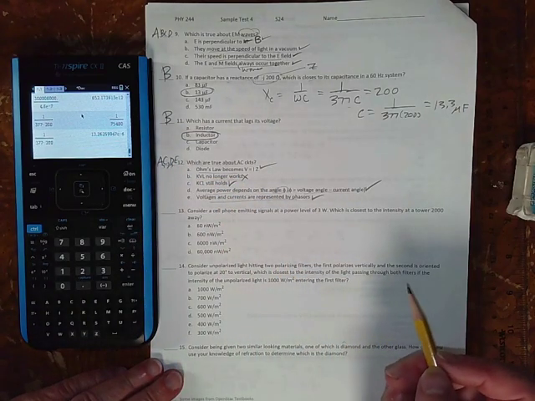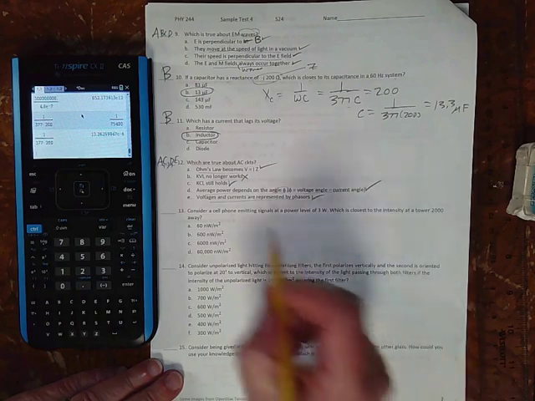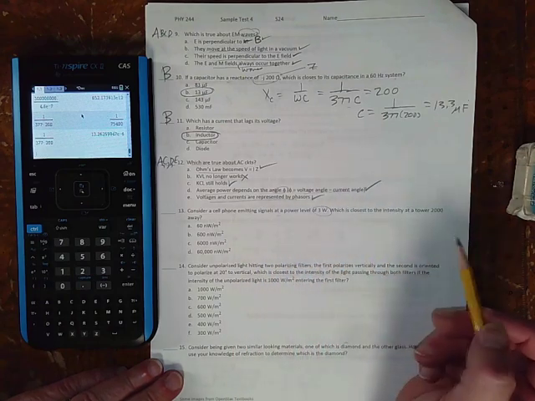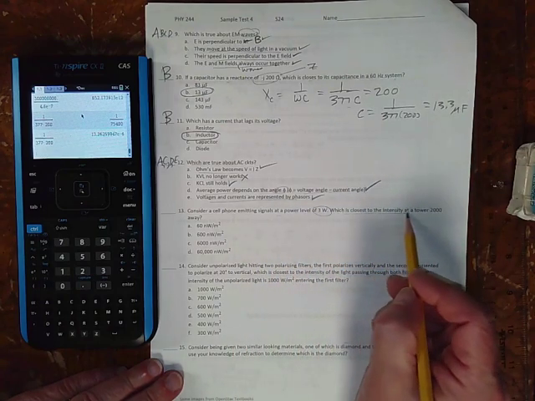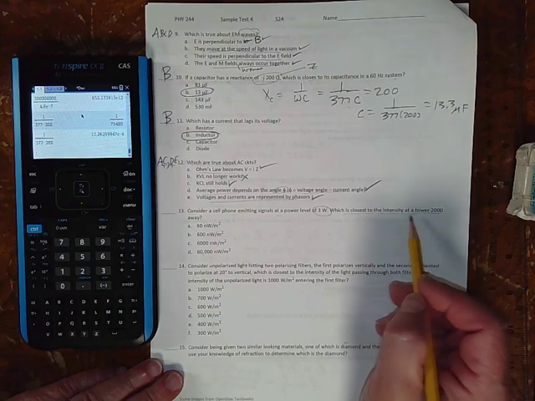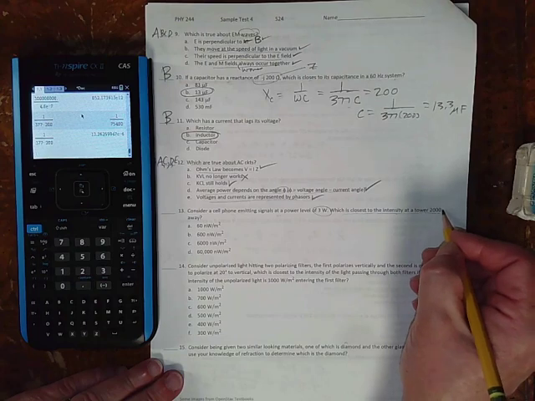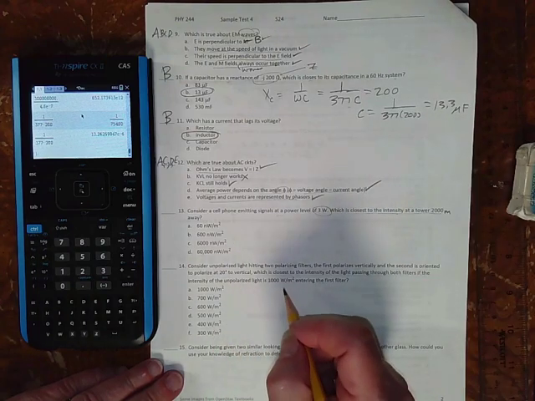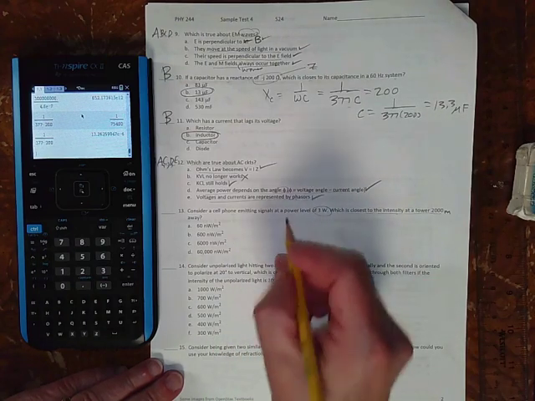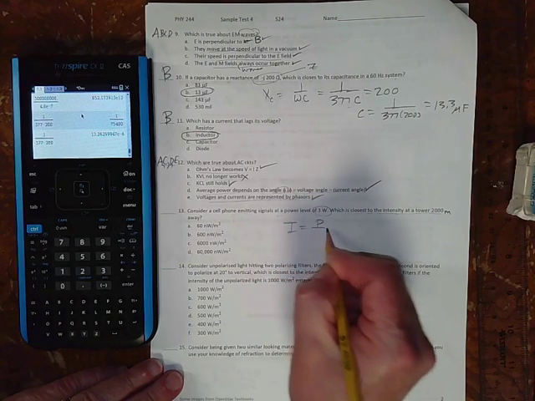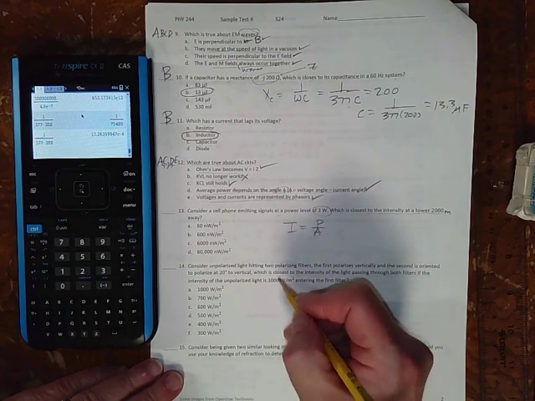Alrighty. 13. Consider a cell phone emitting signals at a power level of 3 watts, which is the closest to the intensity at the tower, we'll say 2,000 meters away. Alright, so intensity is power per area.